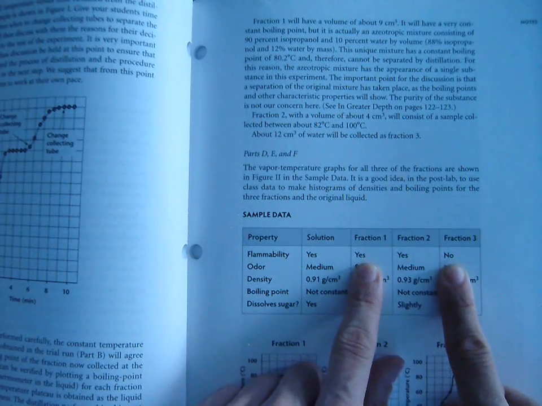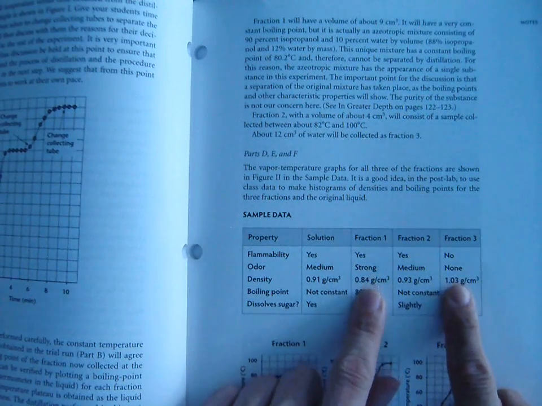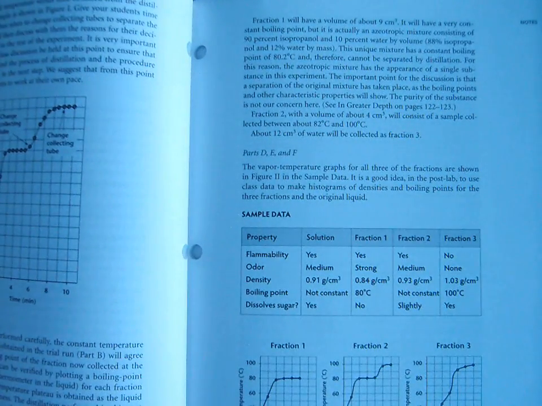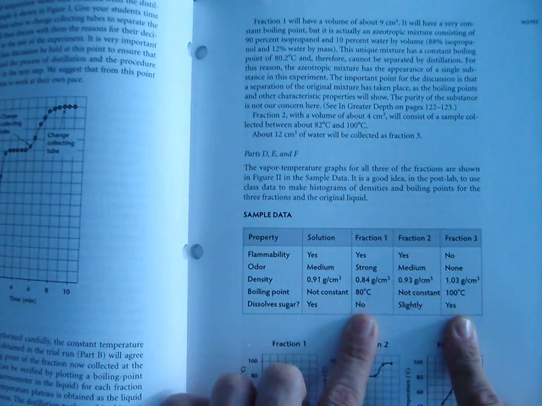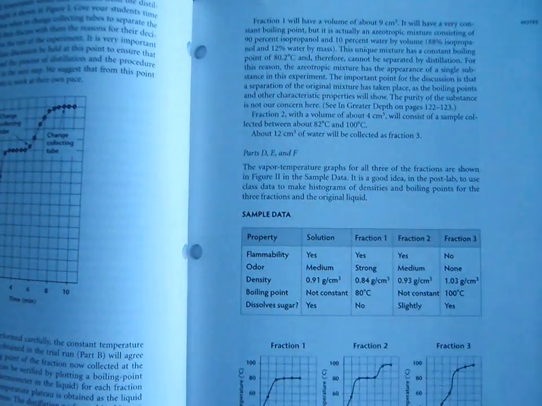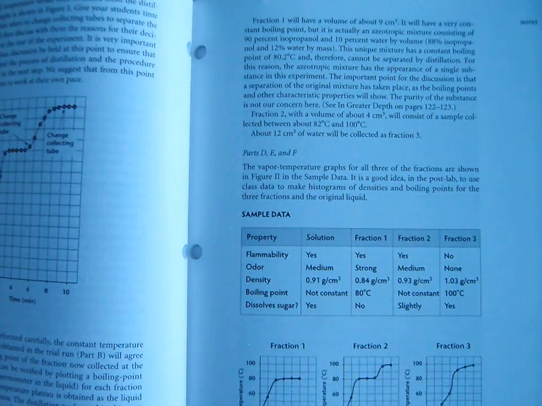We know that they're different because they have different flammabilities, different odors, different densities, different boiling points, different sugar solubility. They're different in every possible way, except for the fact that they're both clear. Every possible characteristic property is different. So we know for sure, based on this data, that the two liquids we collected at the beginning, the first one and then the last one, they have to be two different liquids.